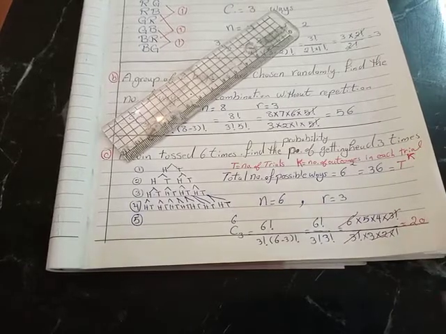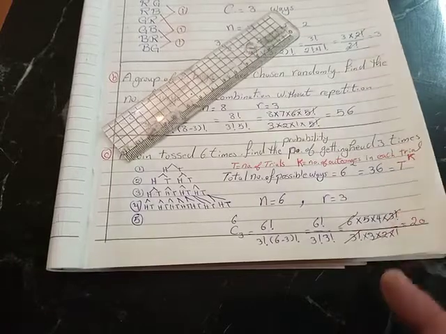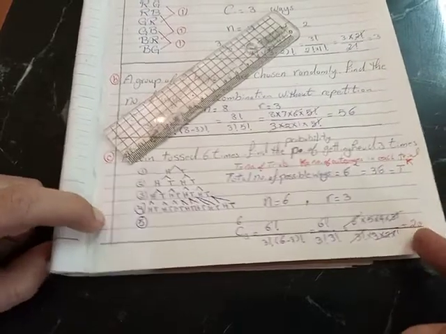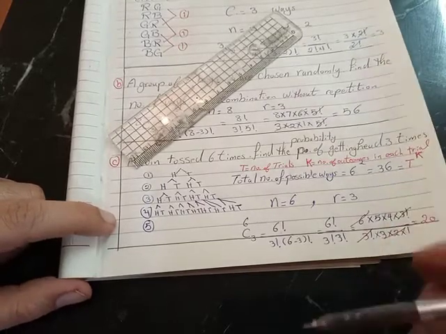So the probability, as you know, is the number of events over the total number of events. The number of events here is 20 over the total number, which is 36.